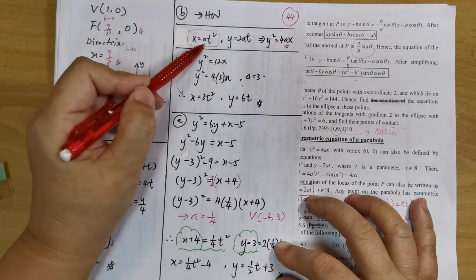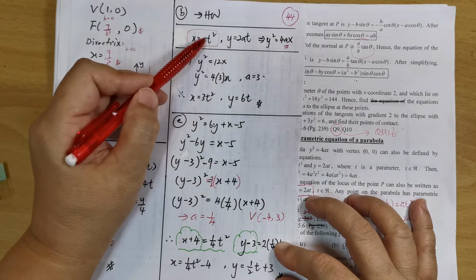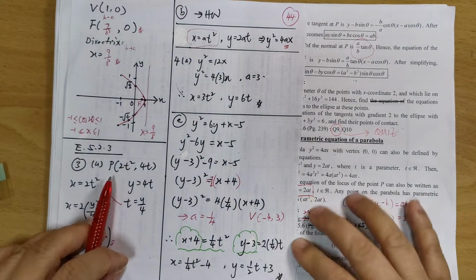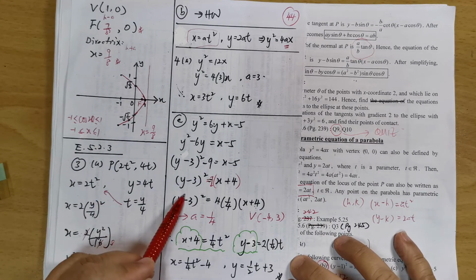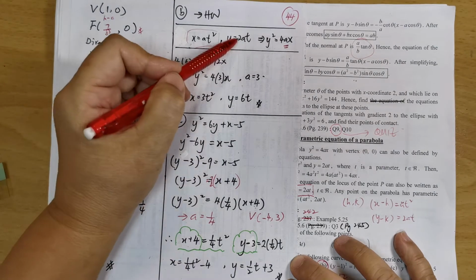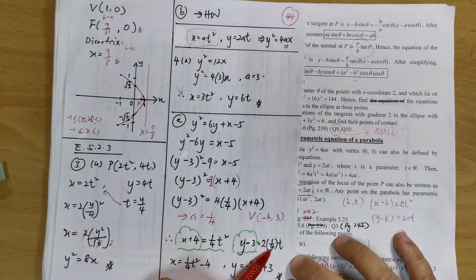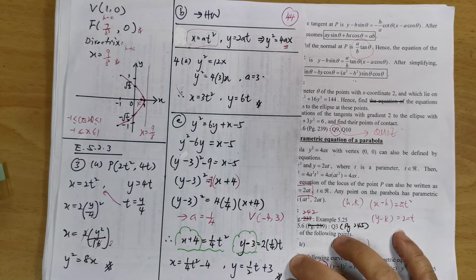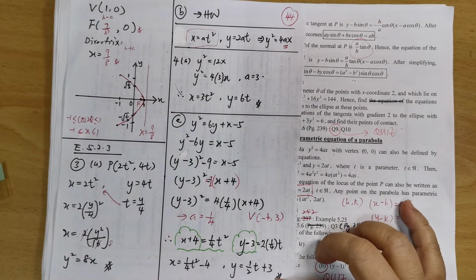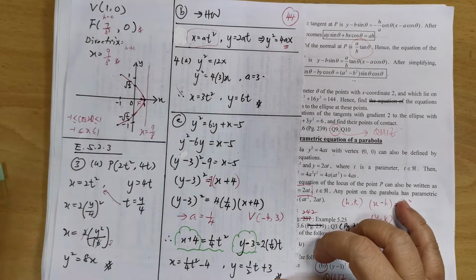And this one is the same, at squared. Just now we said a is 1/4, so 1/4 t squared. For y it is also the same. Here it is y minus 3, so substitute in here, y is now y minus 3. Then 2at. Remember, if the vertex is not at the origin, then you have to write like this, not just follow the earlier one.